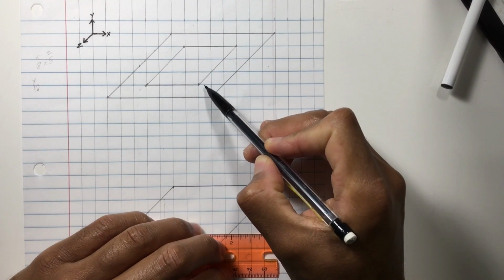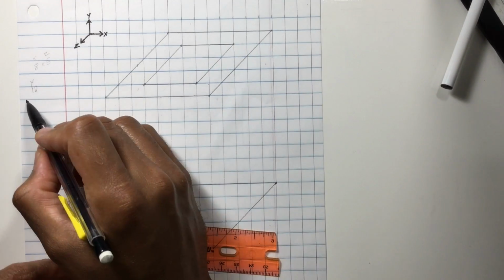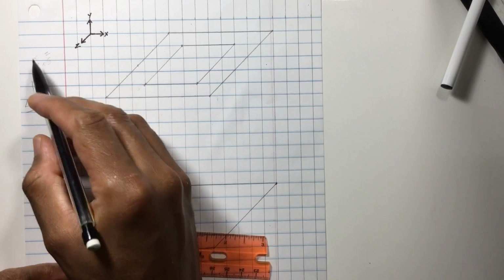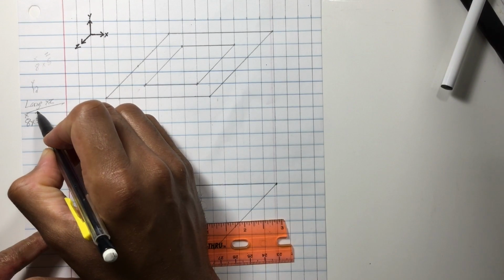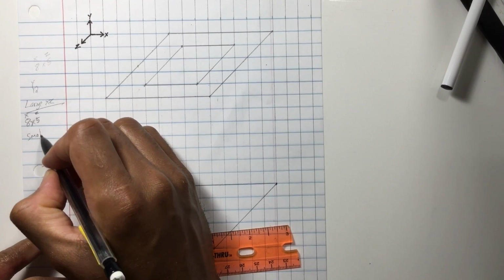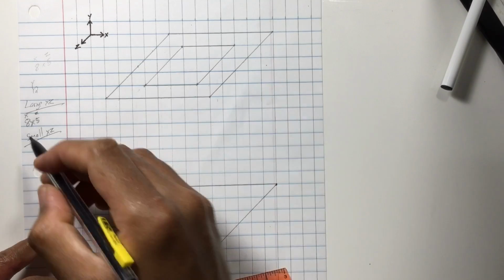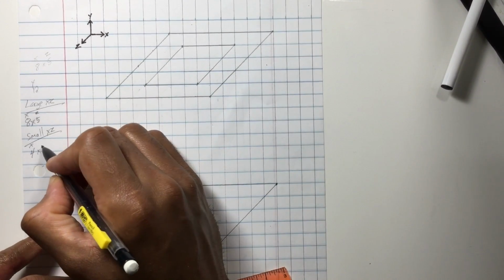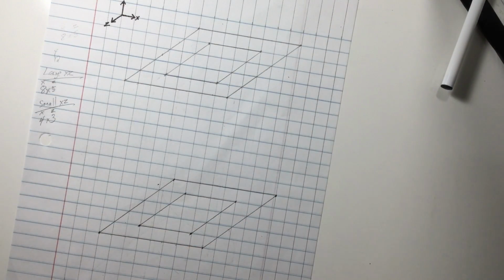Okay, so this plane is 1, 2, 3 in the Z. So we have a large XZ plane that is 8 in the X by 5 in the Z. And then we have a small XZ plane that is, what is it, 1, 2, 3, 4. 4 in the X, and then 1, 2, 3 in the Z. Okay, we're going to do the same thing down here. Okay, so we have our planes.